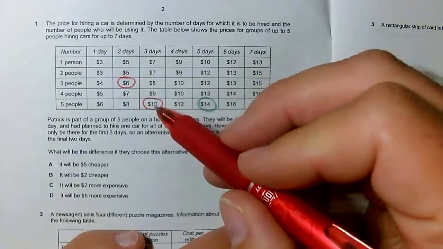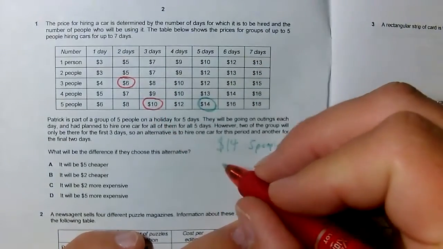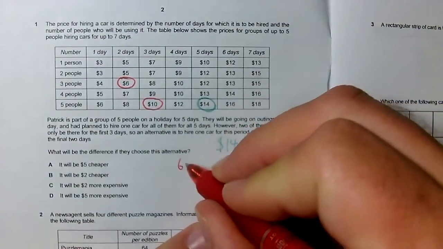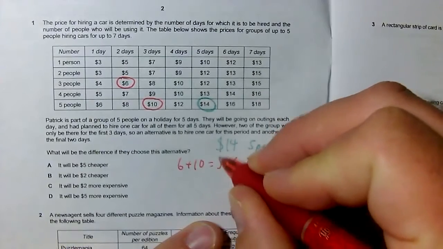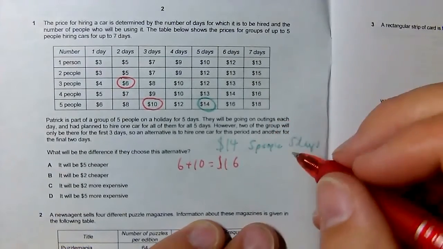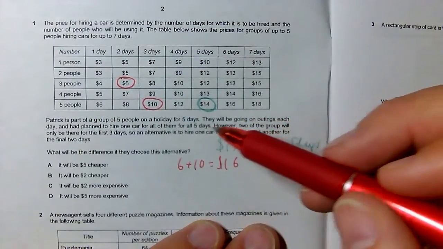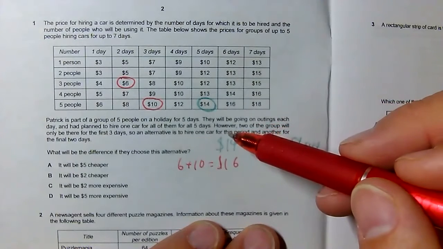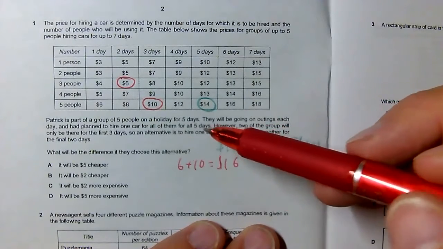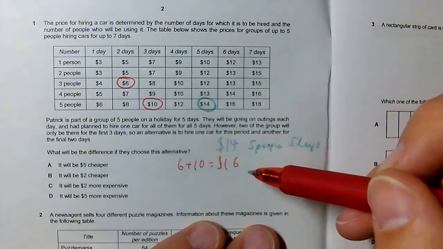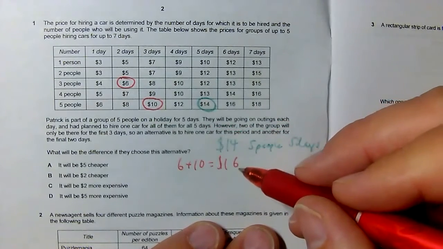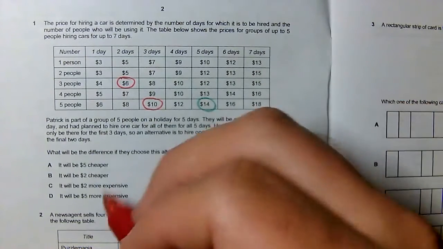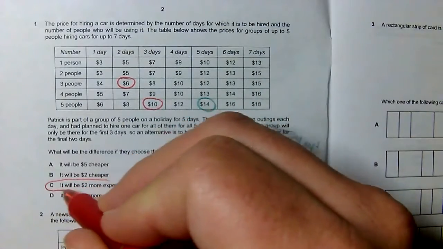So if we decide to go with this second option, we'd have to add those together. 6 plus 10, which gives us 16. So $16 for the breakdown of all 5 people for 3 days, followed by 3 people for 2 days. So what's the difference between these? Well, this is actually $2 more expensive. So C was our correct answer.